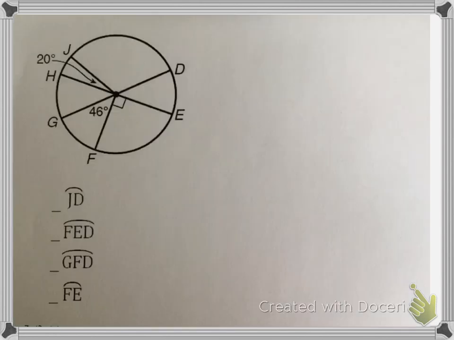Let's look at this picture. This is my center, so you need to make sure you know this is the center. Right off I can see this 90 degree box. Well, that is 90 degrees. Therefore, arc FE is 90 degrees.